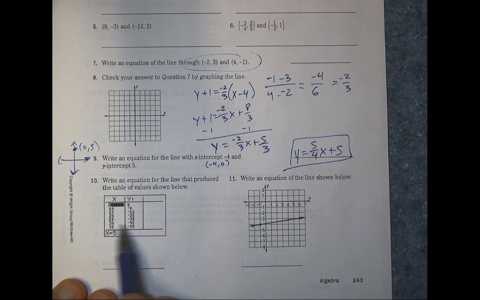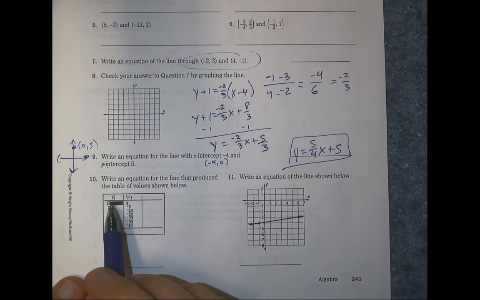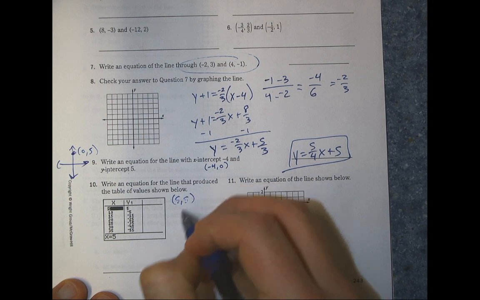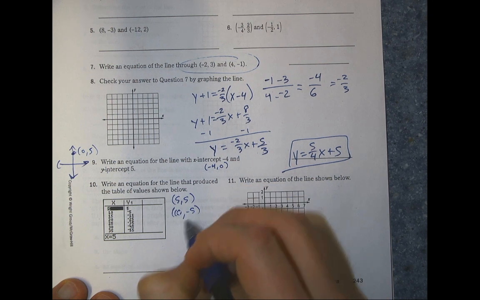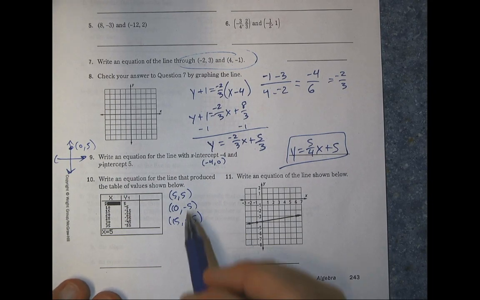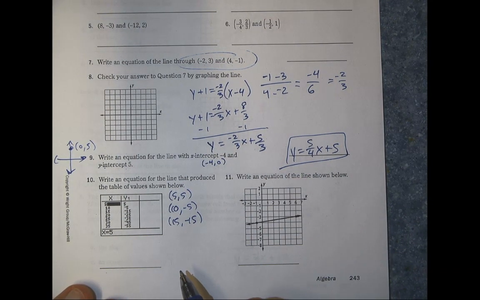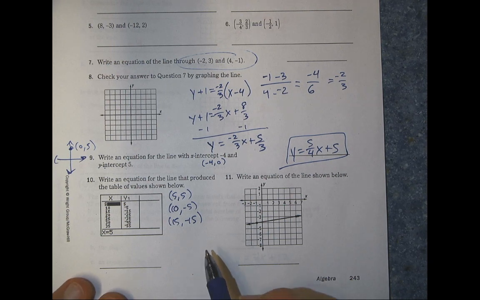Number 10, write the equation of the line produced by these values. This is from a graphing calculator. Just like we've chosen 2 points, these would be like the points 5, 5, 10, -5, 15, -5. You would choose any 2 of these, find the slope, and go from there.